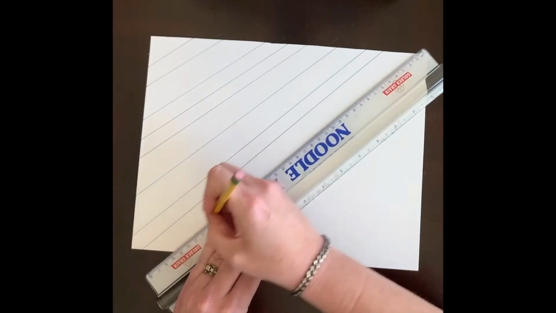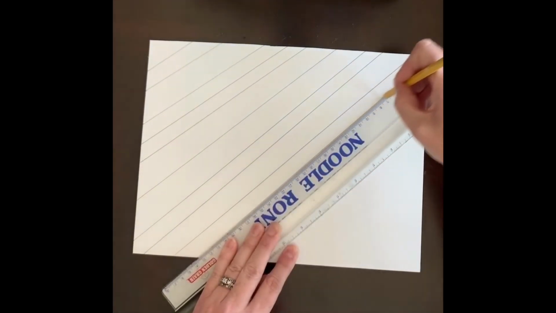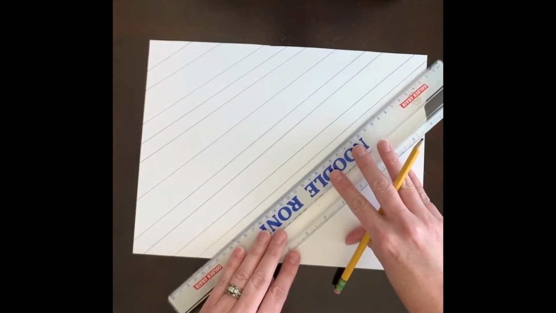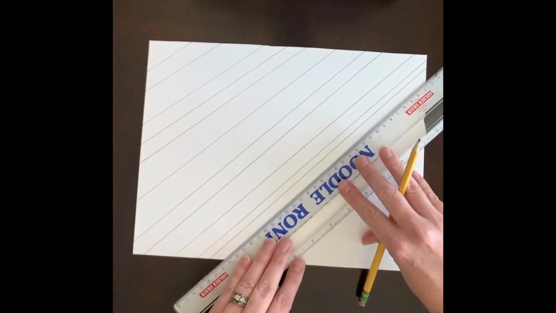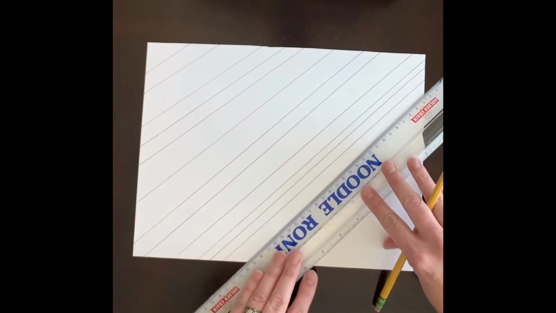Okay, this is an important step. I'm gonna go all the way across until I get to the other side. Notice I like when I have some wide and some small. I think it kind of creates interest in the artwork, and it gives you just a little bit of a different effect. So I don't make them all exactly the same.